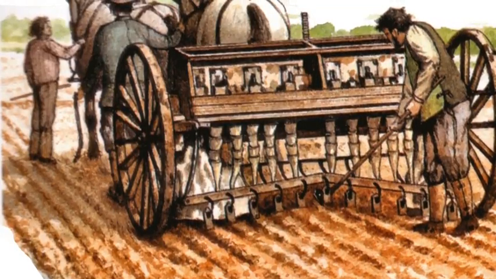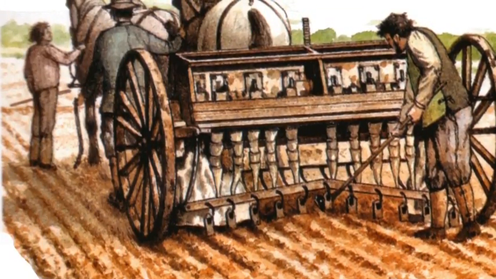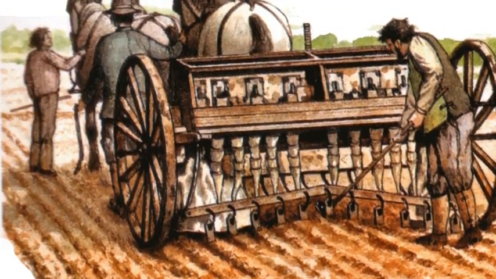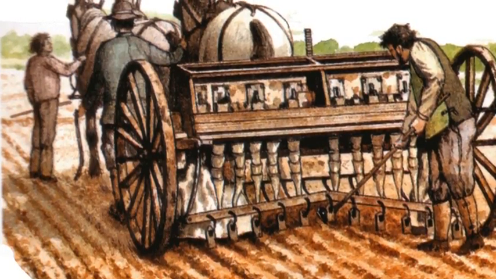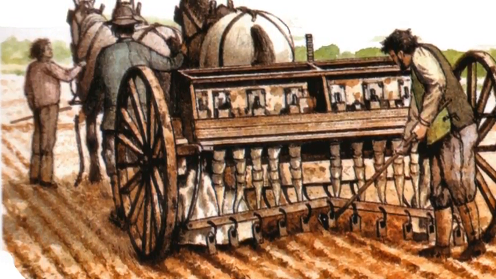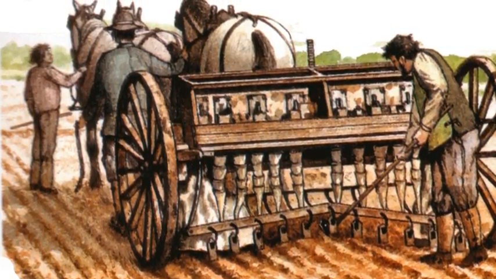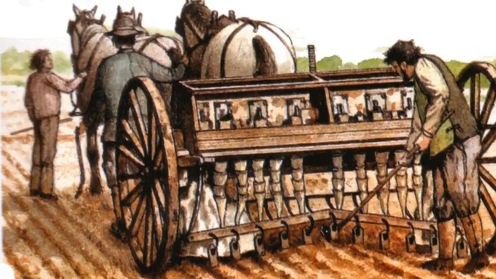The seed drill was invented in 1701 by Jethro Tull. It was a fast and efficient way to place seeds 12 inches apart for crops to grow better and have an equal amount of nutrients within the space it's provided.